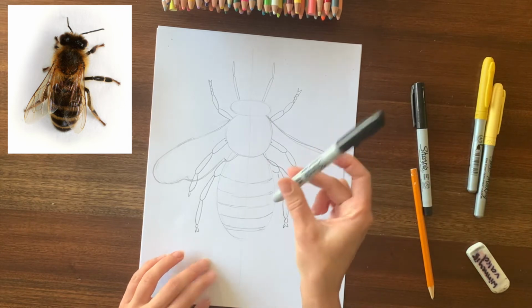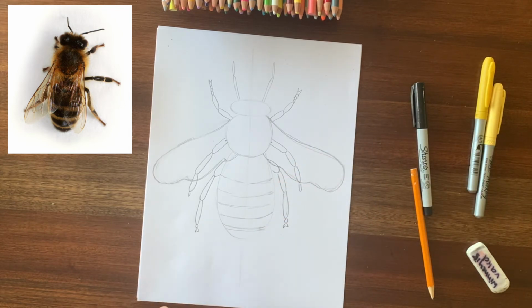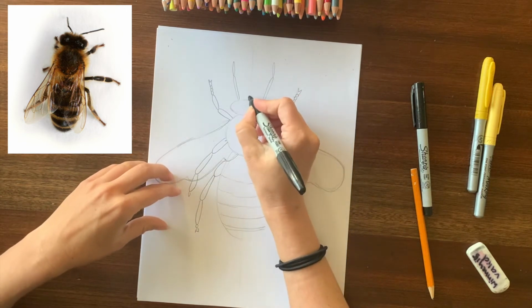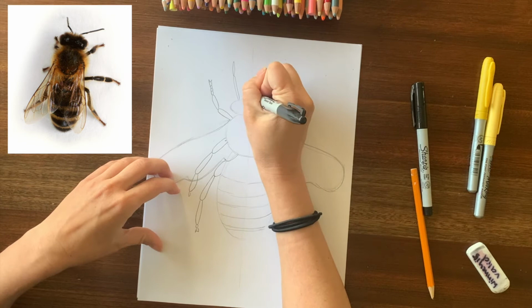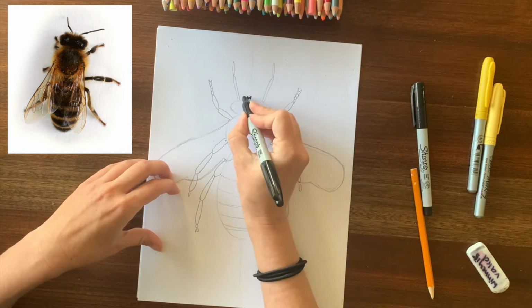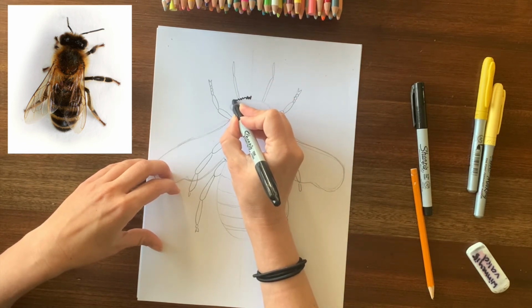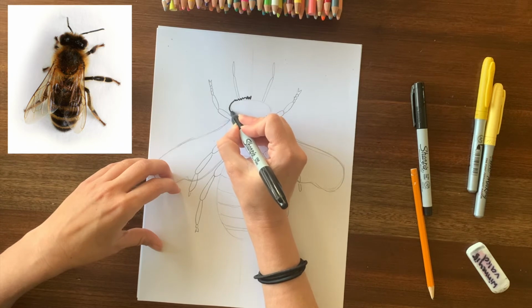Okay, now I'm done with my pencil and I'm gonna go with my markers now and I'm gonna make an outline. So I'm using a Sharpie marker. If you're using a Sharpie marker, make sure that you put a piece of paper underneath your paper so that it doesn't go through and ruin your table.